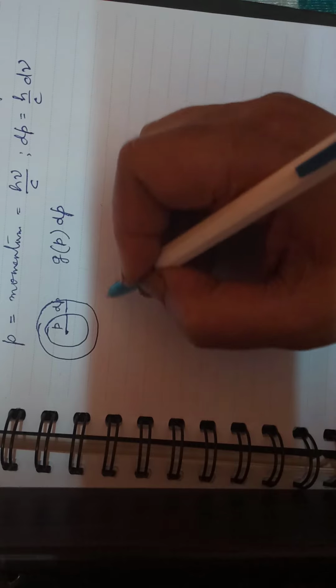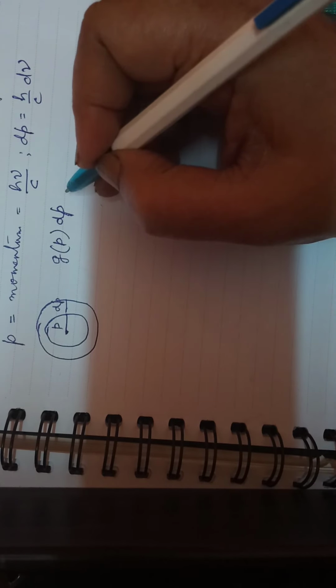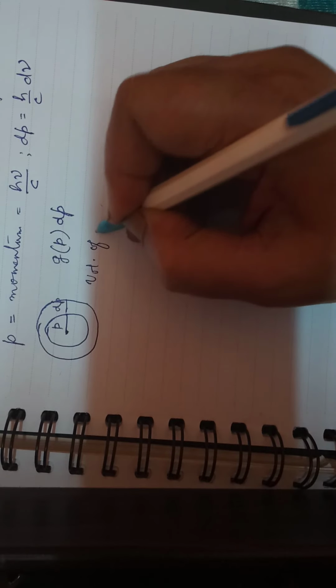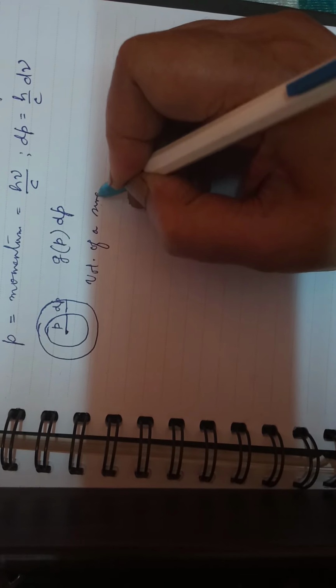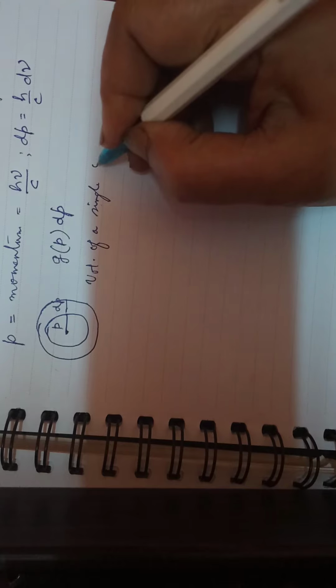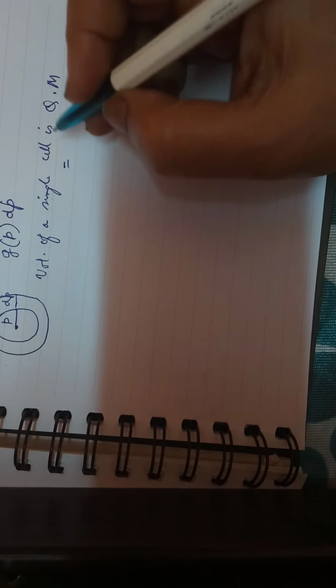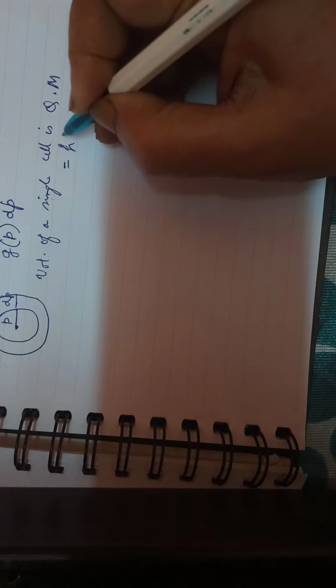The volume of a single cell in quantum mechanics, what is it equal to? It's limited by Heisenberg's uncertainty principle. All of you know it is equal to h cube.